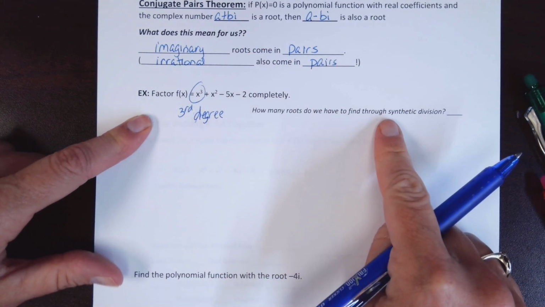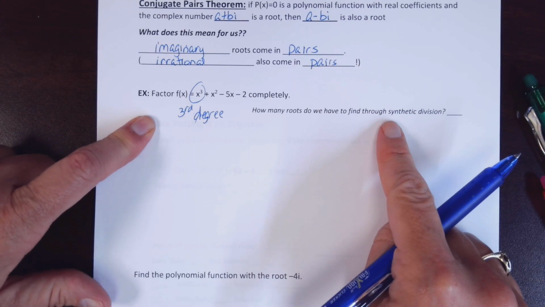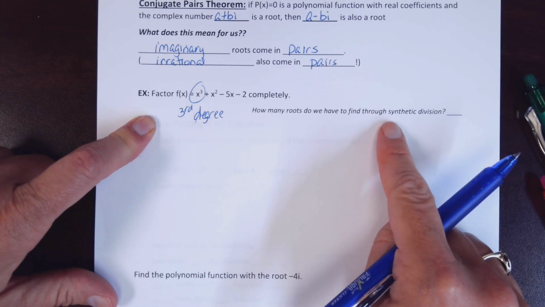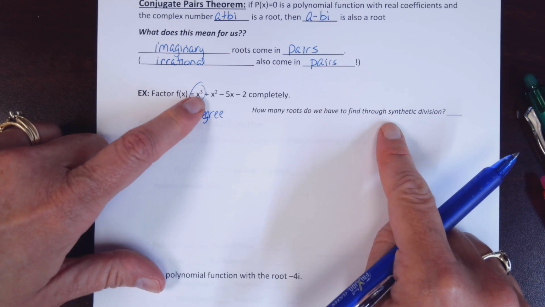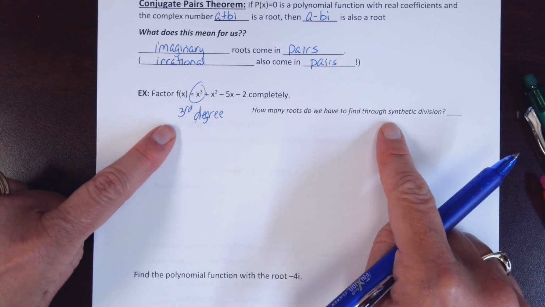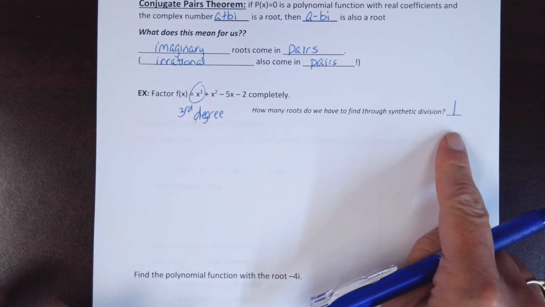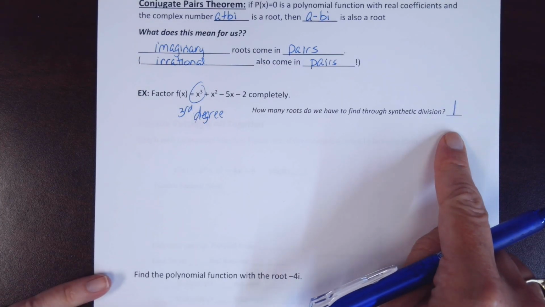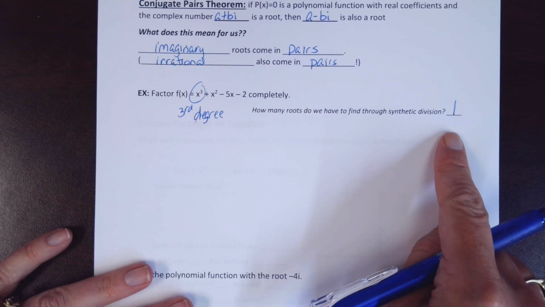How many roots will I have to find through synthetic division? Well, I know that once I get it down to squared, I can factor. We found that out in the last section. Since this is third degree, I really only have to find one root using synthetic division, because then the quotient that I find will be squared, and I can finish factoring it.